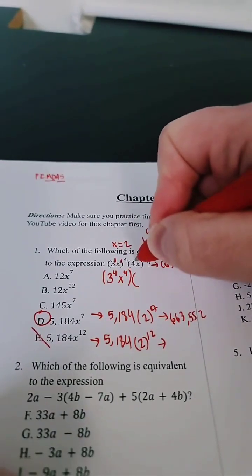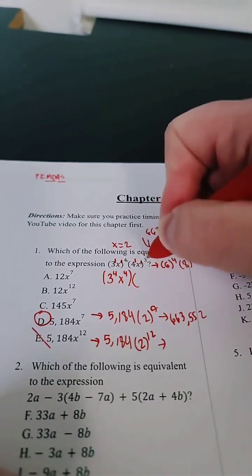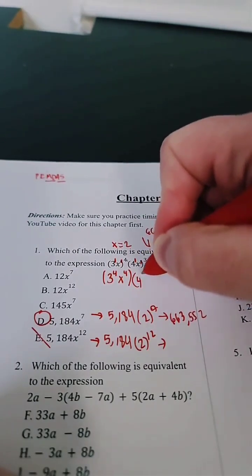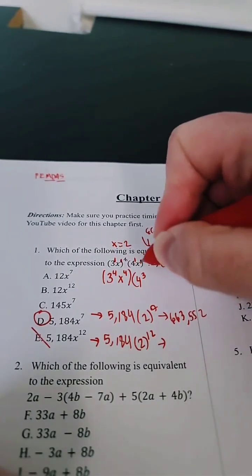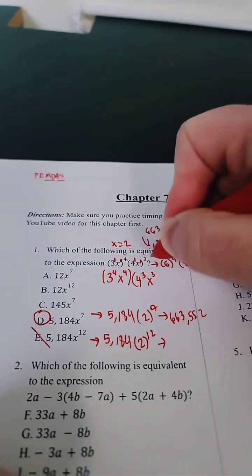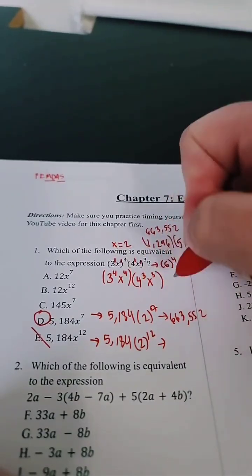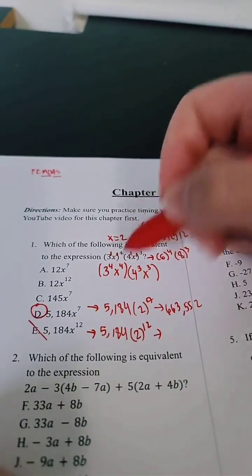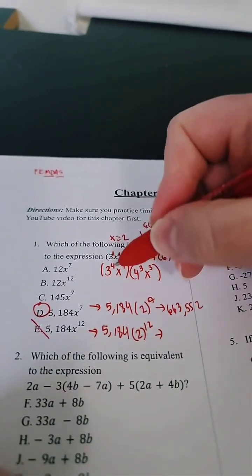And again, we have 4 to the 1st power and x to the 1st power. So we're using power to a power for each of those. So it's going to be 4 to the 3, because 1 times 3 is 3, and x to the 3rd, because 1 times 3 is 3 again. So then you would just multiply, or do the exponents and then multiply these together.